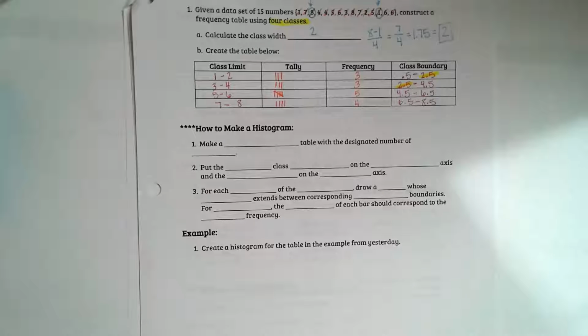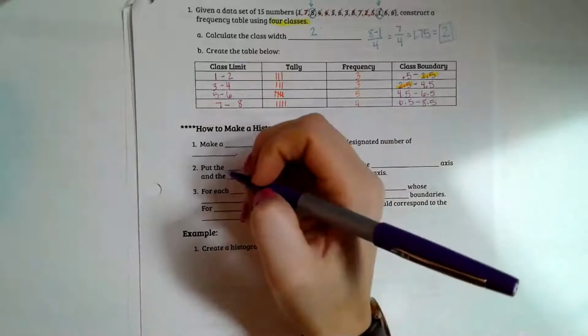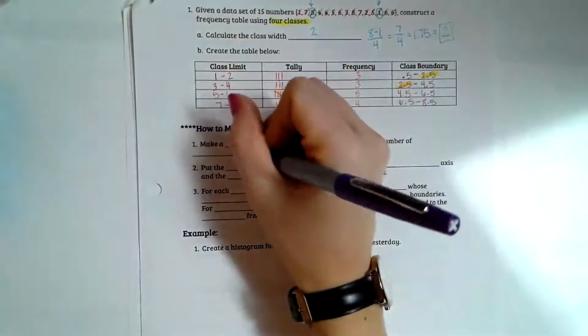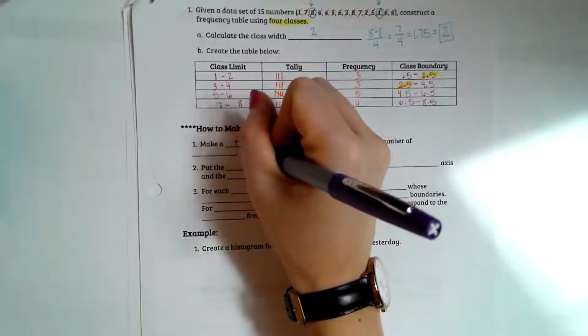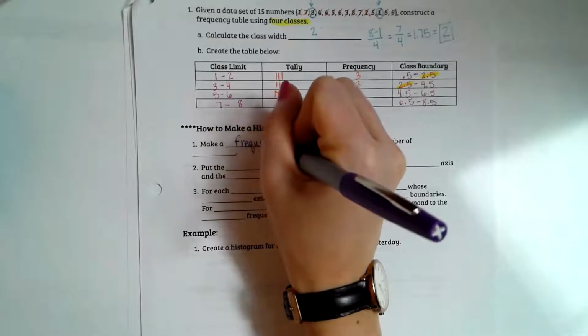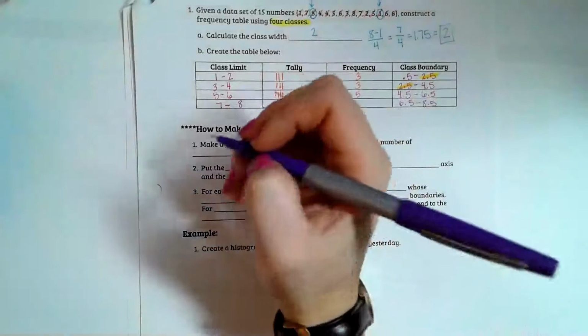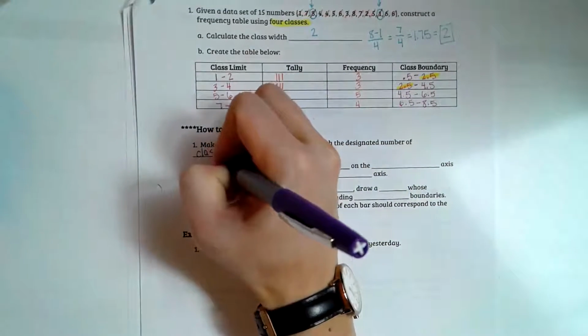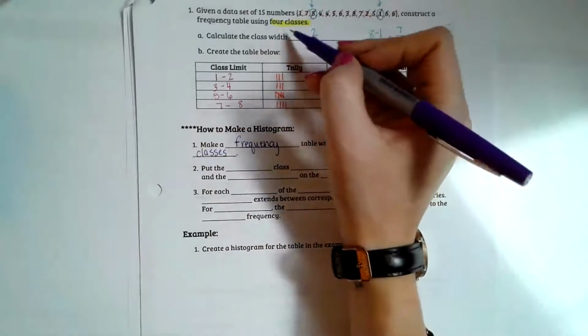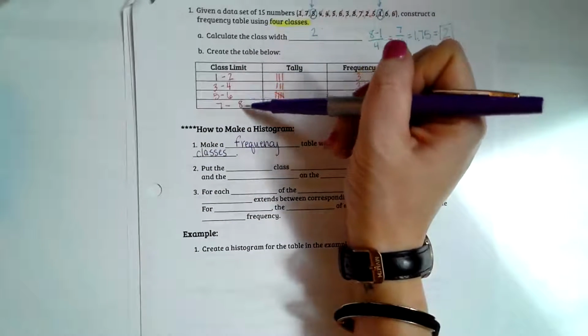Okay, so in this video, we are going to be making the histograms from the frequency tables that we talked about in the last video. So first you need to make your frequency table, which we already did, with your designated number of classes. Because this said 4 classes, we have 1, 2, 3, 4 different classes here.